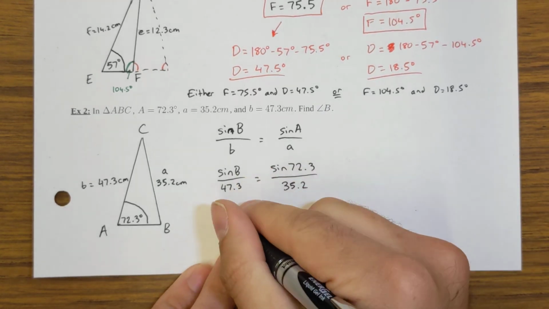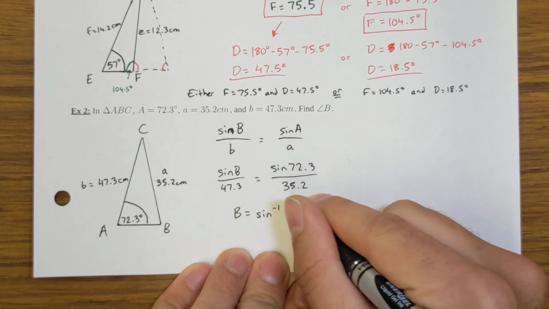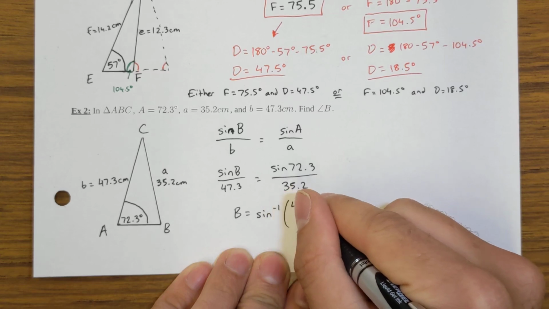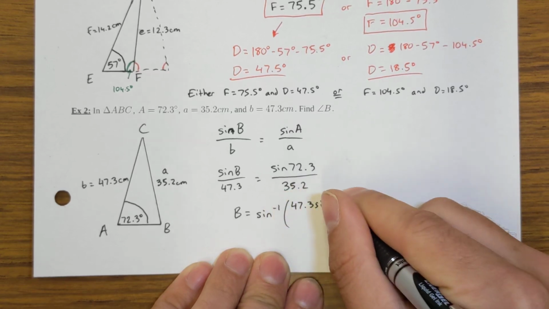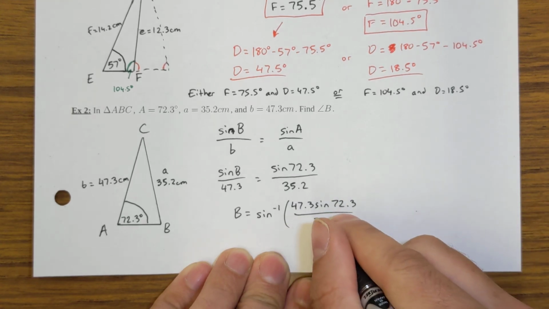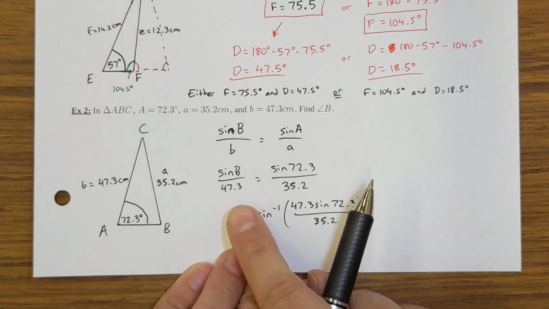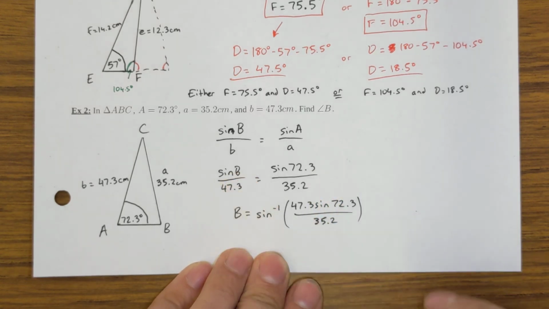Multiply by 47.3, and take the sine inverse of everything to get rid of the sine.